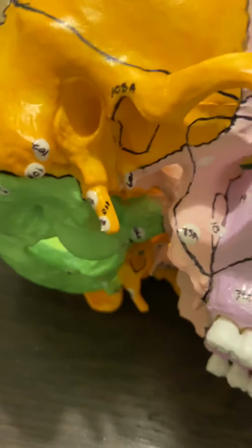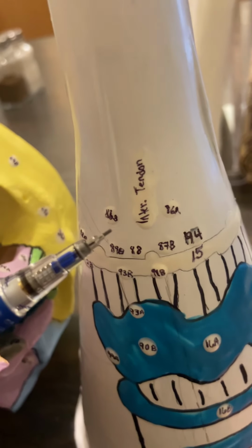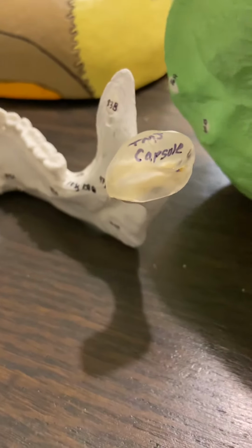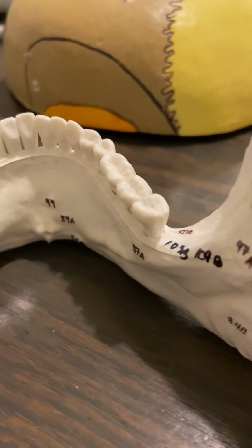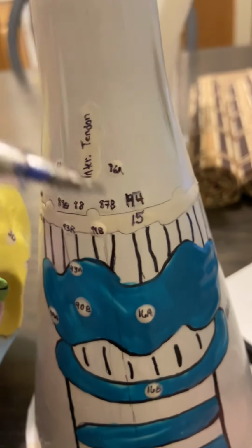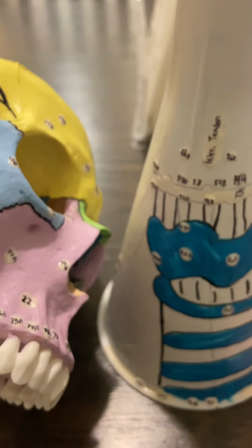86 is the digastric, which can be seen on this one. 86A, and then 86B is right over here actually, and then also down here, 86B. 87 is the mylohyoid, which is 87 right here, and then right over here on this one. 88, stylohyoid.